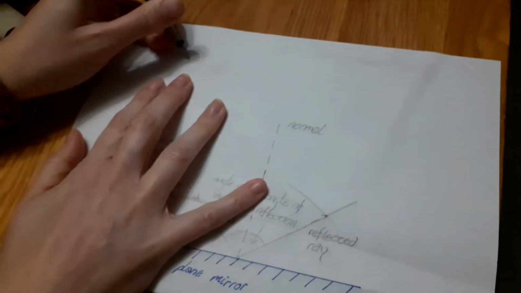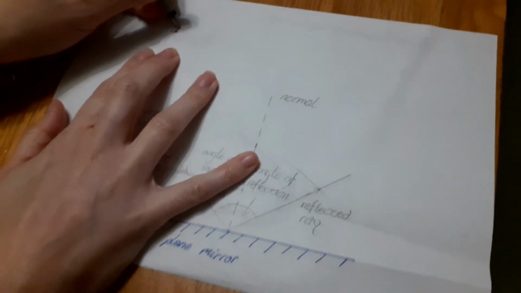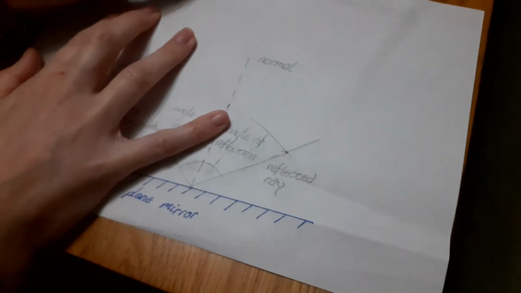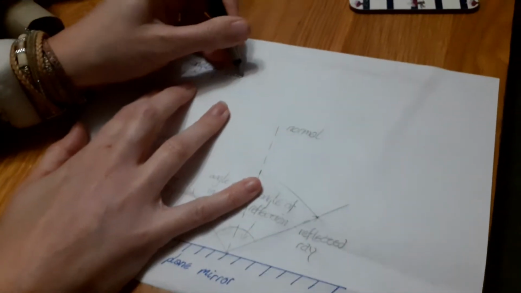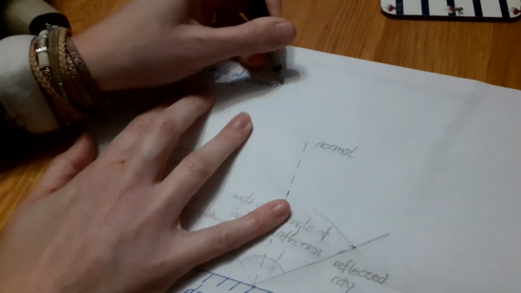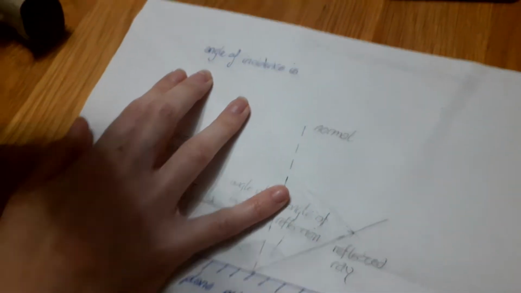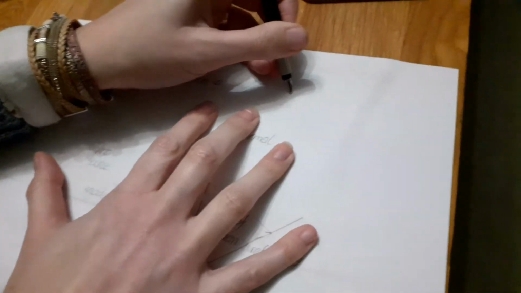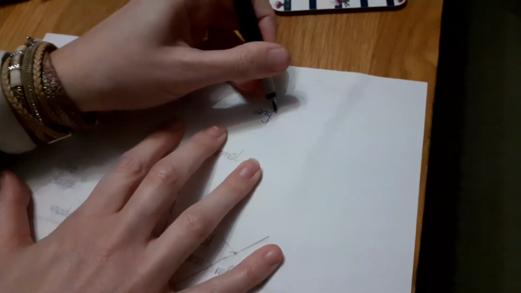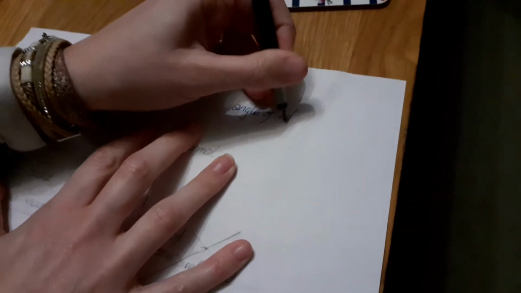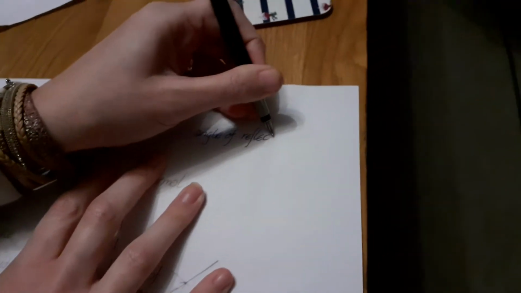I want you to figure out the relationship between the angle of incidence and the angle of reflection.